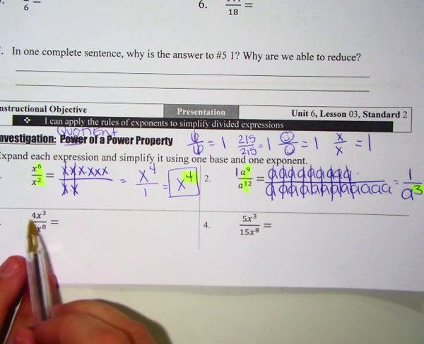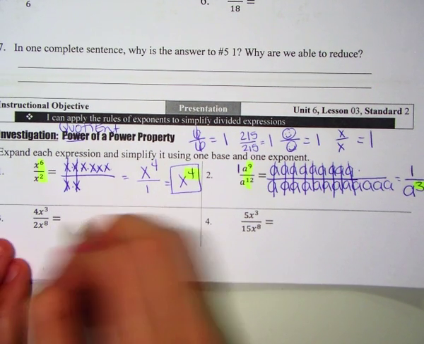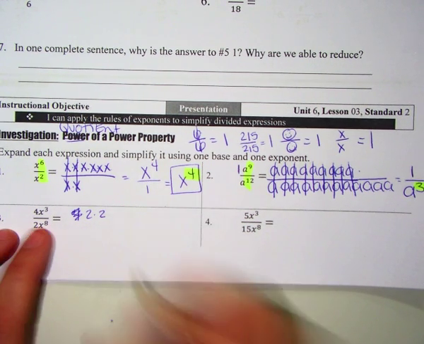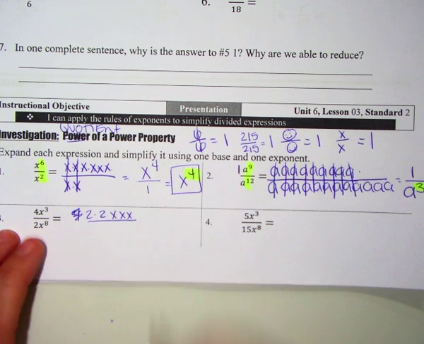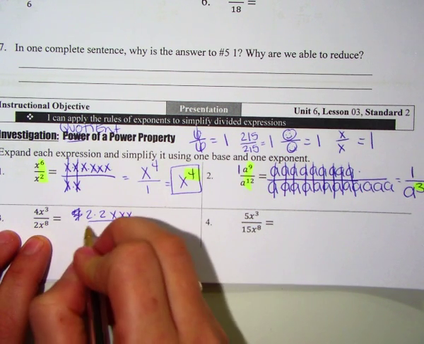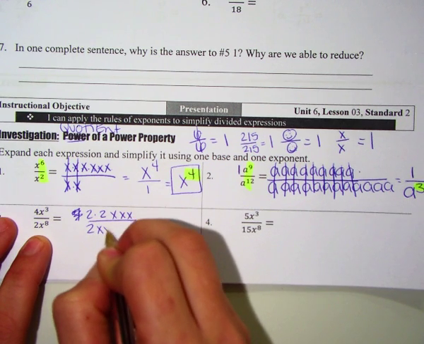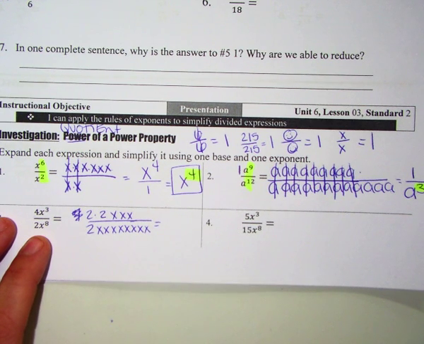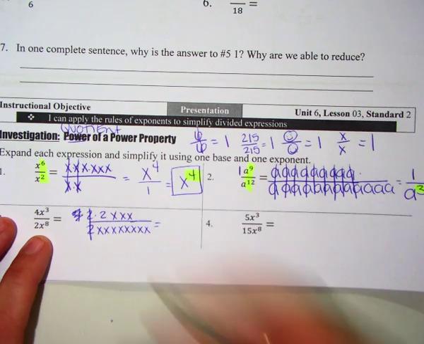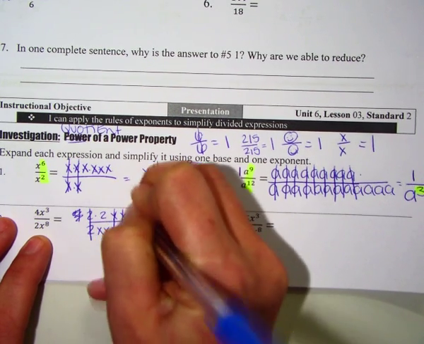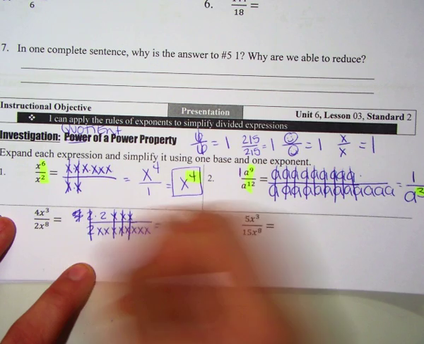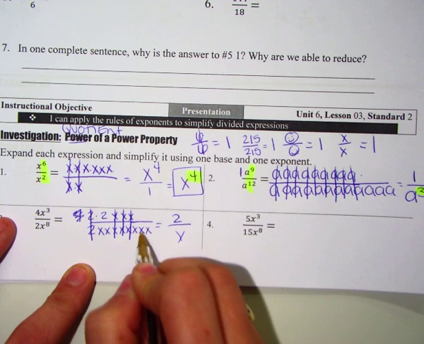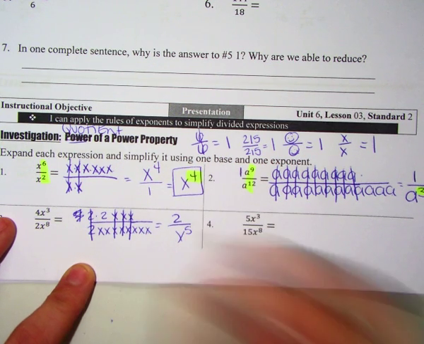Okay, number 3, this is 4x to the 3rd divided by 2x to the 8th. So I'm going to go ahead and rewrite 4 as its factors, which is 2 times 2, then x to the 3rd. I'll rewrite 2 as its factor, which is just 2, x to the 8th. Anything divided by itself is 1. So also the x's. I'm left with just a 2 in the numerator. In the denominator, I have x to the 1, 2, 3, 4, 5th power.